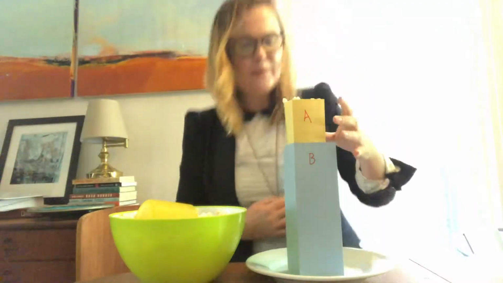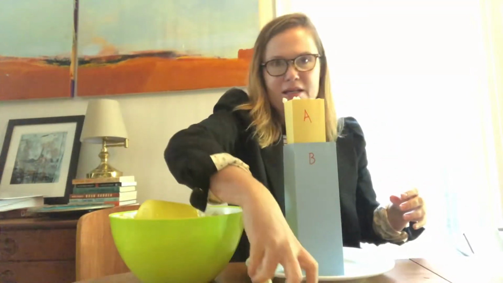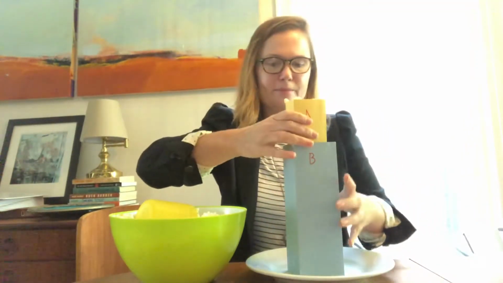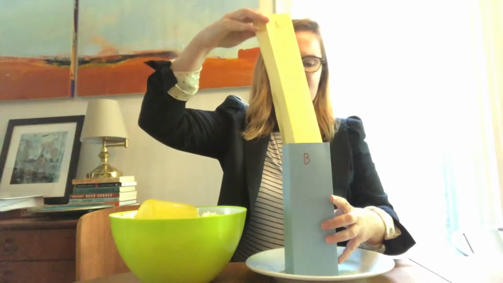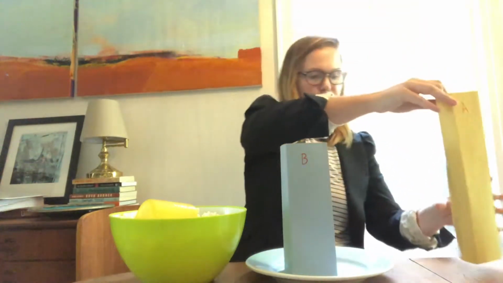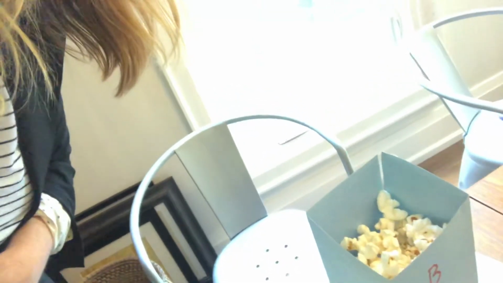So prism A is now full, and now I'm going to remove it from prism B and see if they do indeed have the same volume. And in fact, they do not have the same volume. I know that because the popcorn which filled prism A does not fill prism B, which means that B takes up greater space.